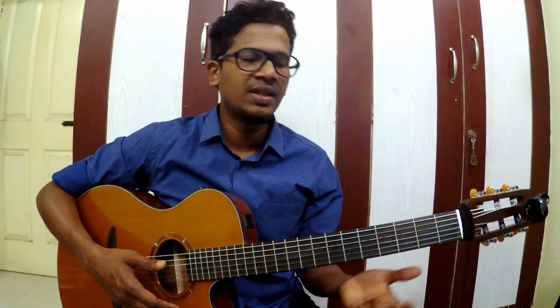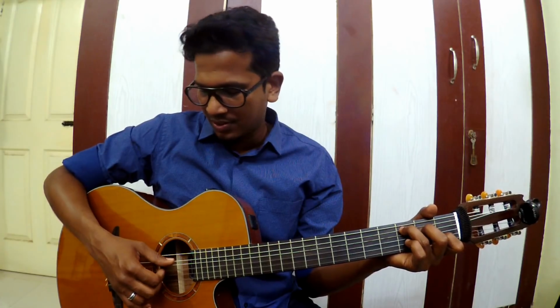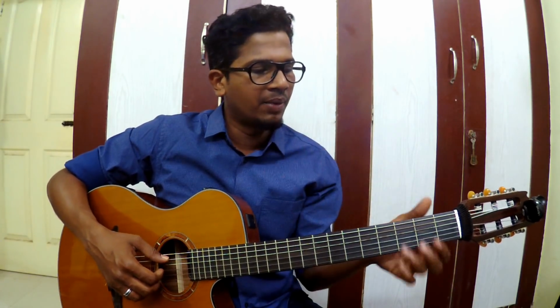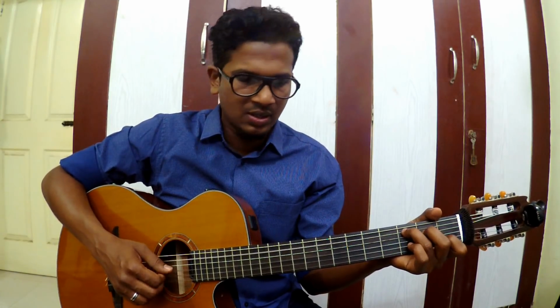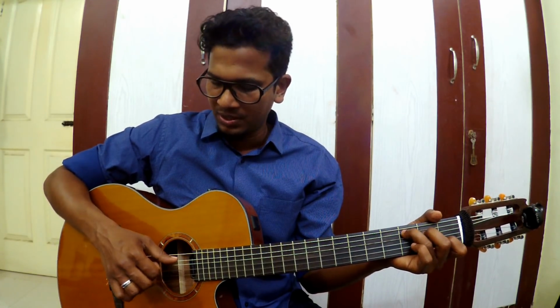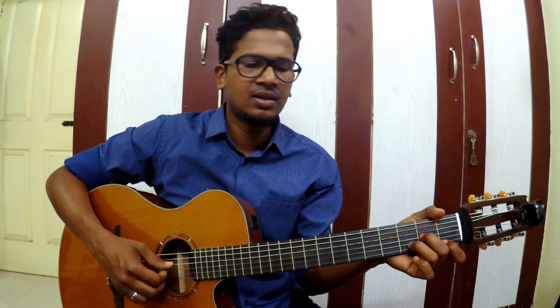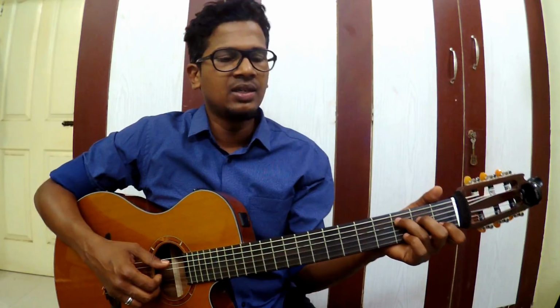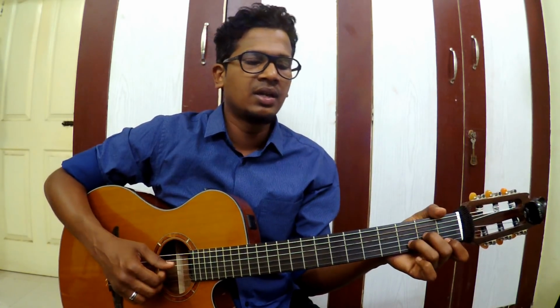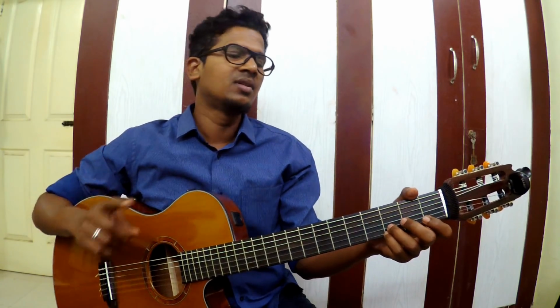First you can play only the downstroke if you're a very beginner, and then you can slowly try out the other strumming. First we plucked all the strings simultaneously. Here you can pluck the bass note first, followed by 1, 2, 3. So the chords are C, C, E minor, D minor, G, C, D minor, G, G. So the last chord repeats twice.